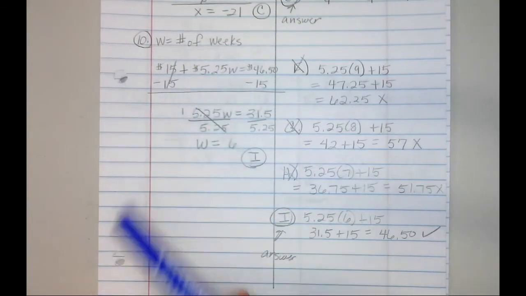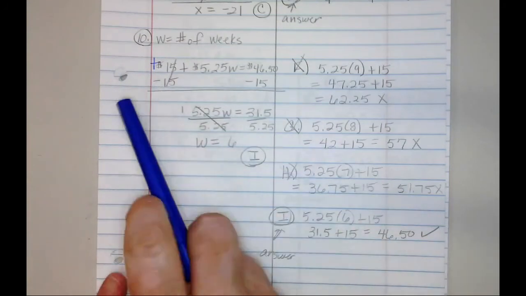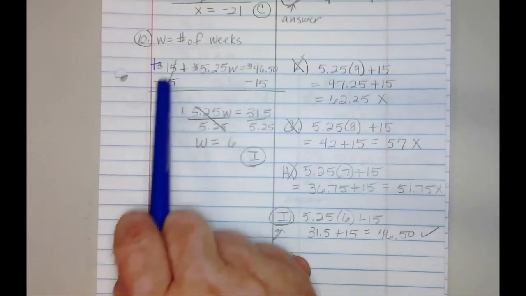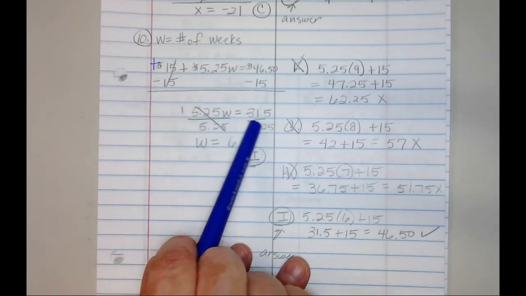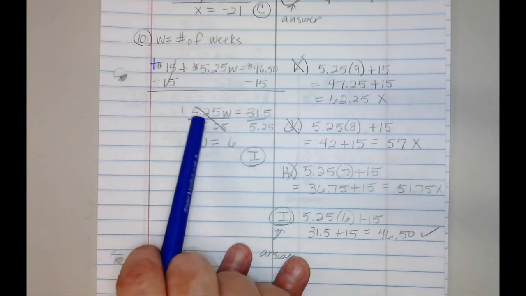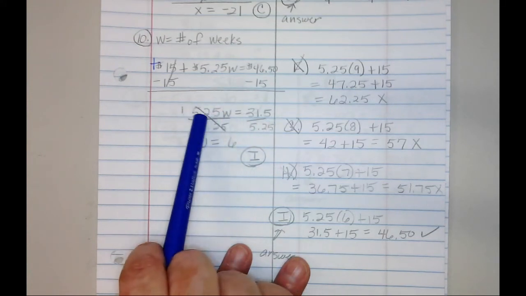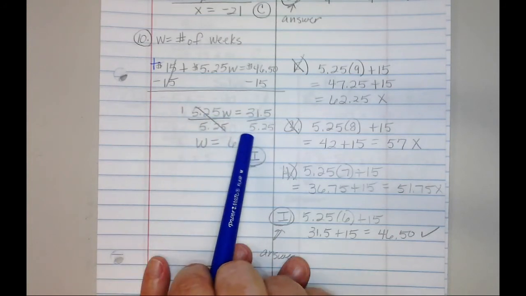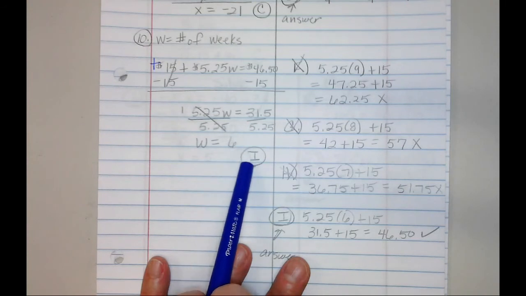So I want to get the part with the W by itself. Since this is a positive 15, the opposite of a plus is a minus, so I subtract 15 from both sides, and it cancels out over here. So I get 5.25W is equal to $31.50. This means multiplication, so I divide by the coefficient of 5.25. This turns into a positive 1, and 31.50 divided by 5.25 is 6, which is answer choice I.